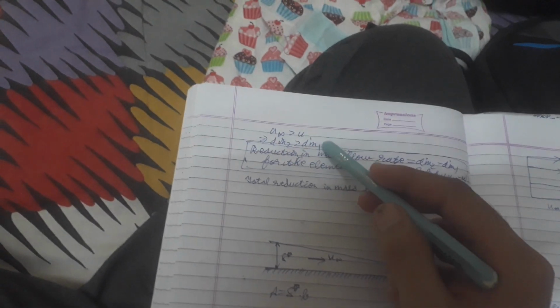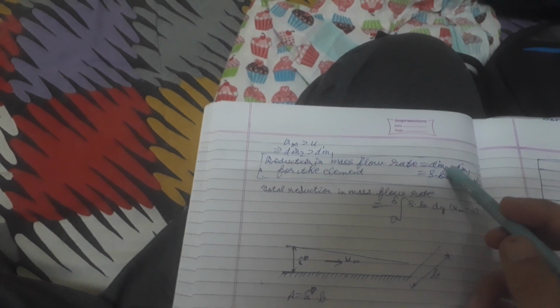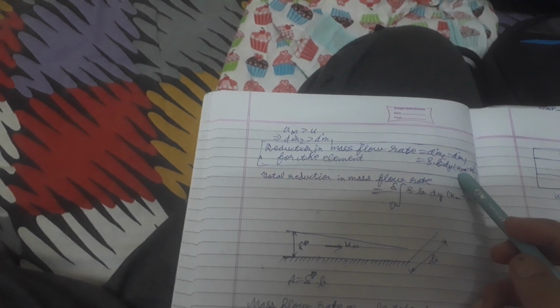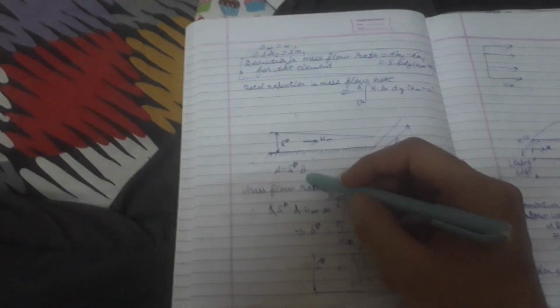u infinity greater than u, so dm2 dot greater than dm1 dot. Reduction in mass flow rate for the element is equal to dm2 dot minus dm1 dot, which is rho into b into dy into (u infinity minus u). Total reduction in mass flow rate is equal to the integration from 0 to delta of rho into b dy into (u infinity minus u), which equals rho u infinity times A, where A is equal to delta star into b.